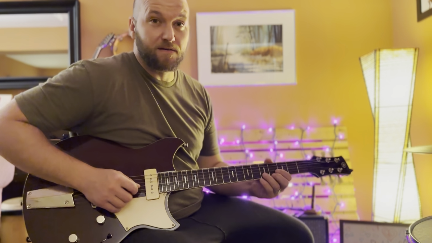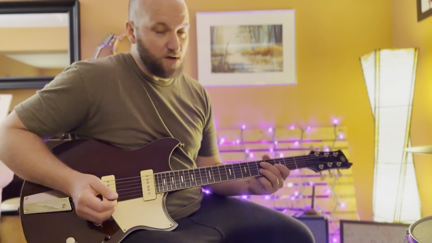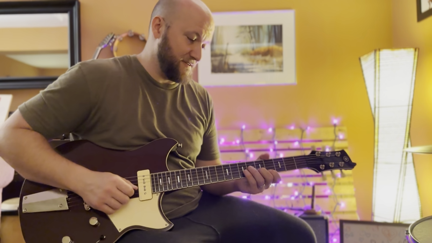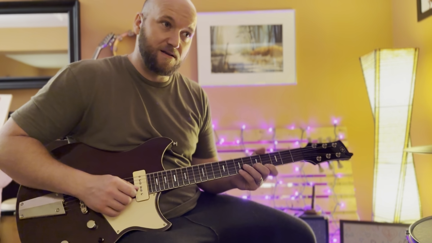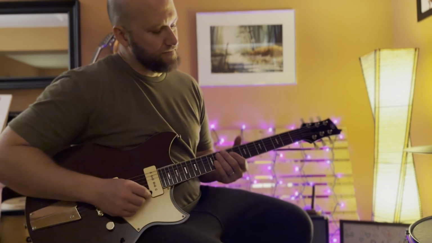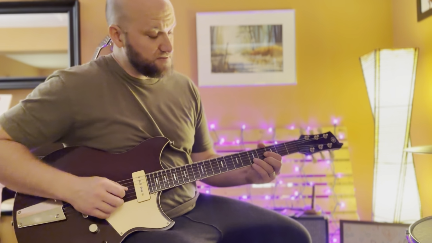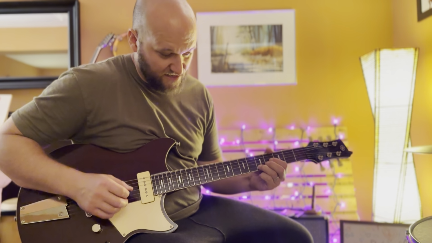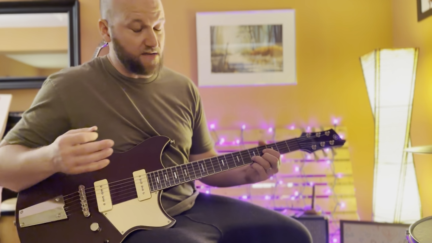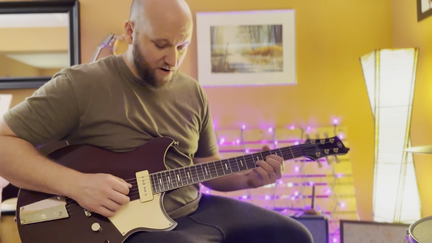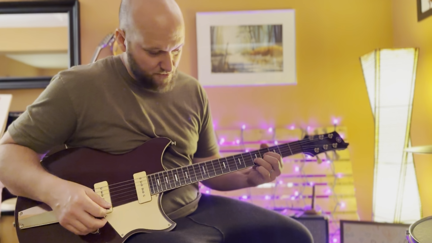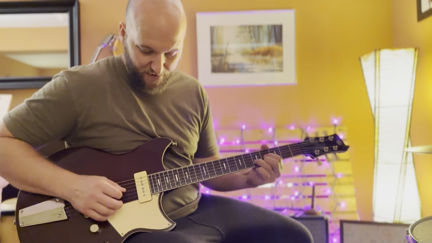So context is king. A single note can mean anything. It's the context of the harmony behind it, the song structure, even the meaning of the song that is going to dictate how that note sounds. For example, if I'm just playing an E note, that can sound like a million different things based on what's behind it. If I put it with an E chord, it sounds like a root note, very strong.